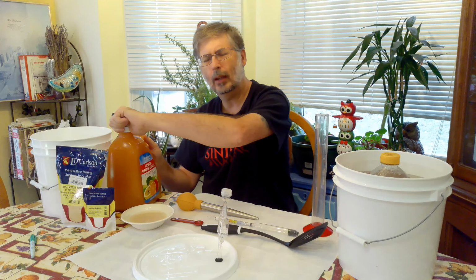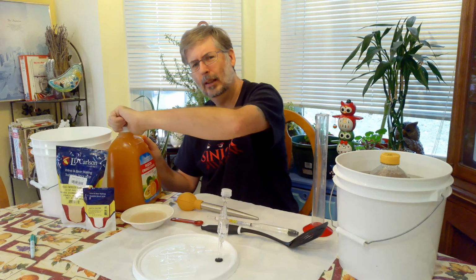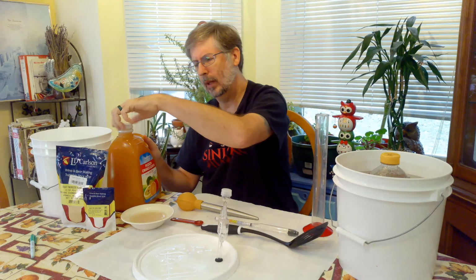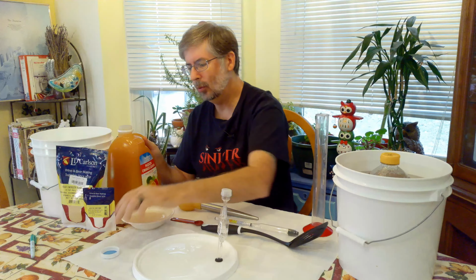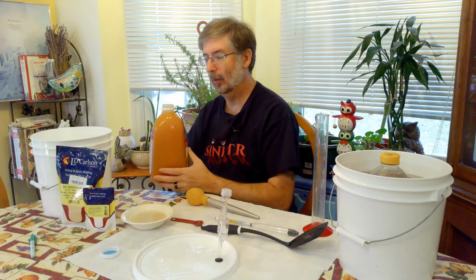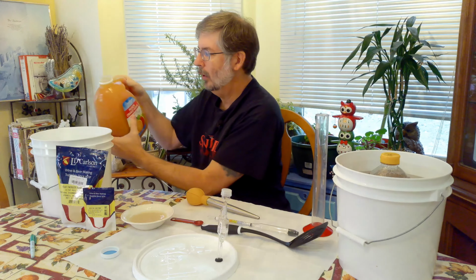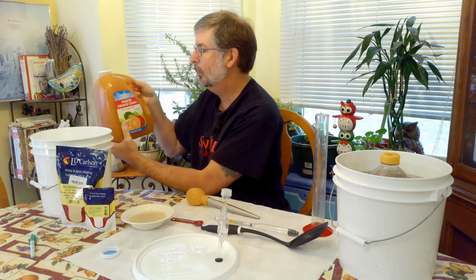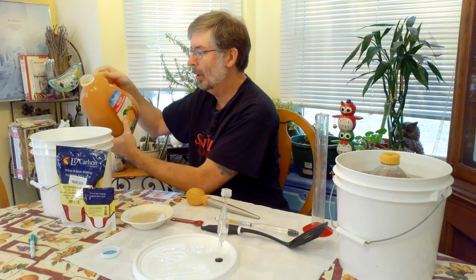Before, when I got a guava nectar, I did not like the smell of the guava nectar. This one, though, I like the smell of. This smells great. So we're going to go ahead and dump our passion orange guava into our bucket, our brew bucket.